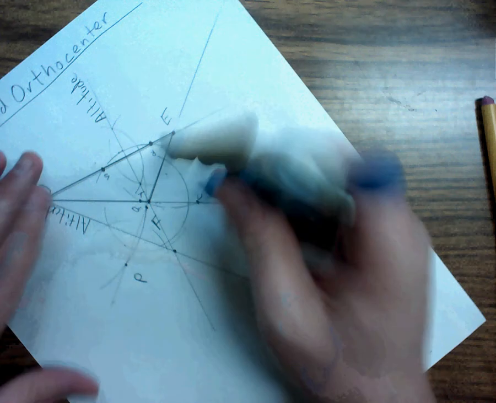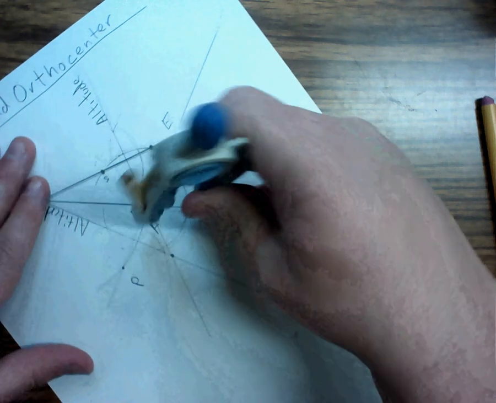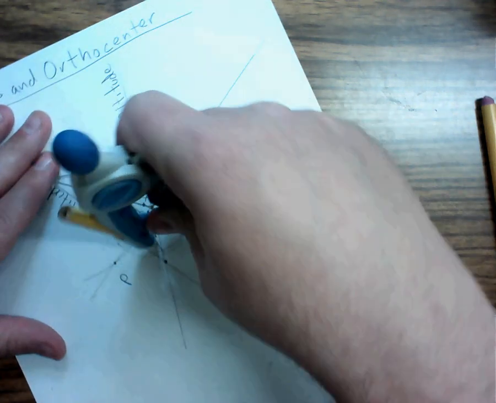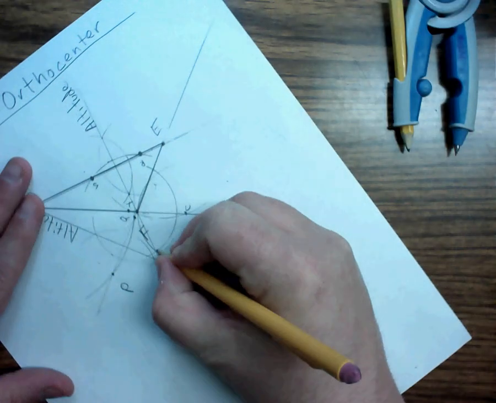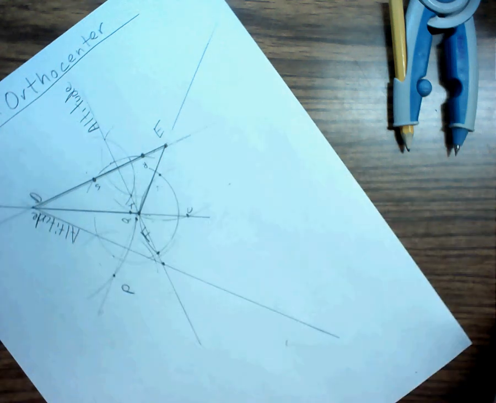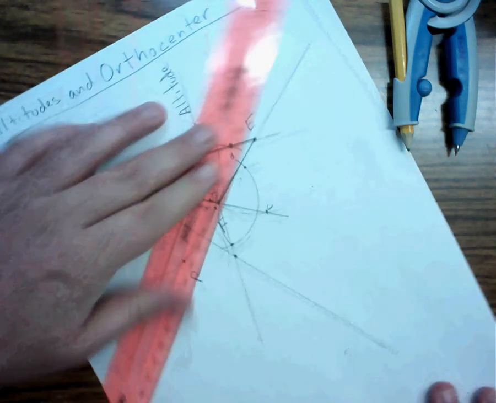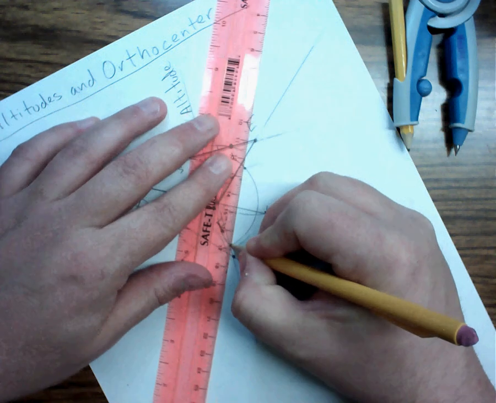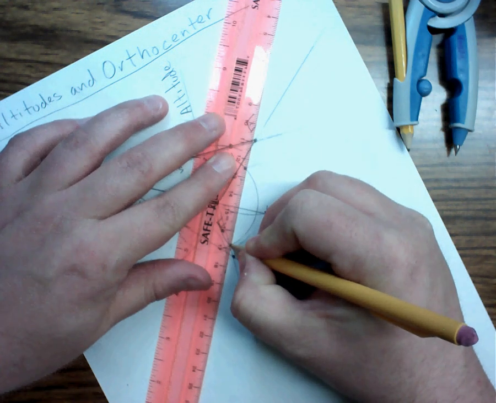And then from U, I'm going to make another arc without changing the distance of the compass. Now this intersection is going to be about right here. This intersection is going to be about right here. So if I line my ruler up, notice that those two intersections go through the point E.